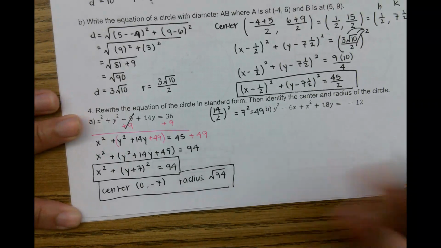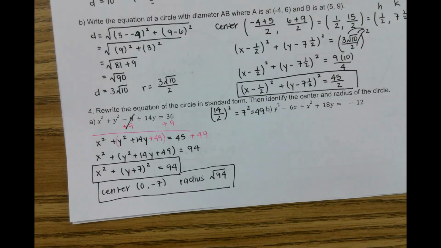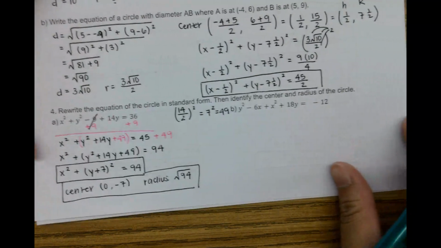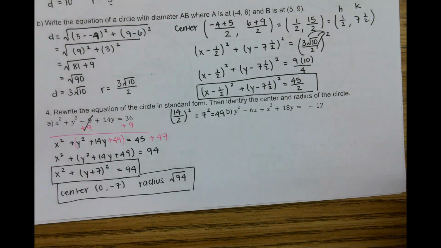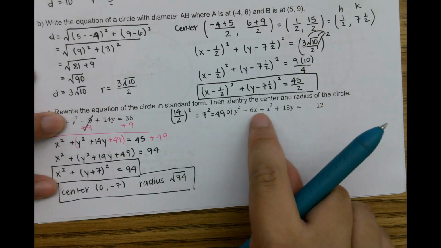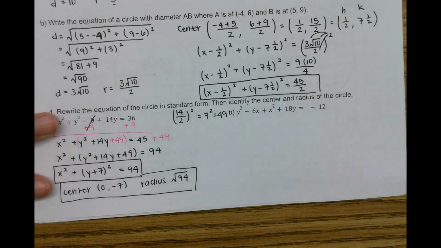Now I'm going to do the next one. Okay. It's a little close together, so I'm going to do it in a different color. I'm going to do it in like a bluish here. Okay. So first thing, I would want all my constants to the other side. So this is y squared negative 6x, x squared 18y. Okay, all my constants are already on the other side.